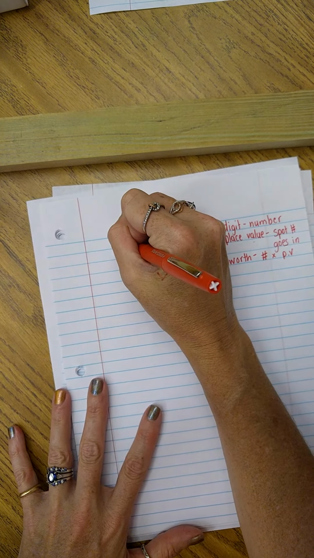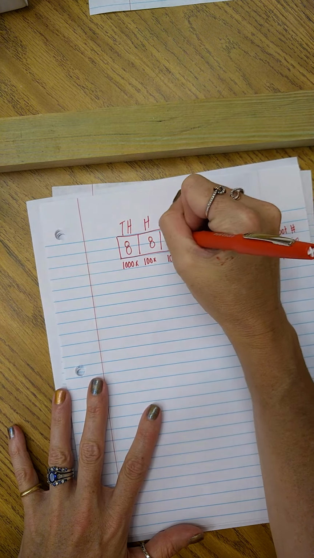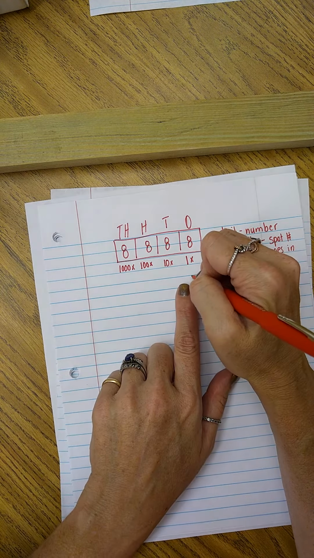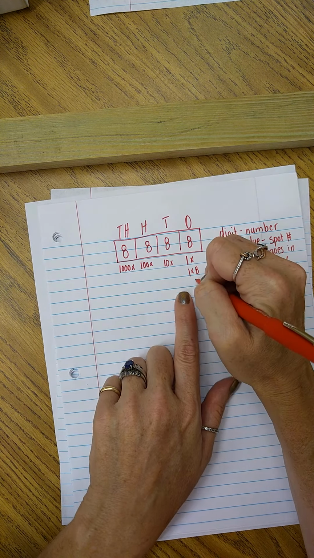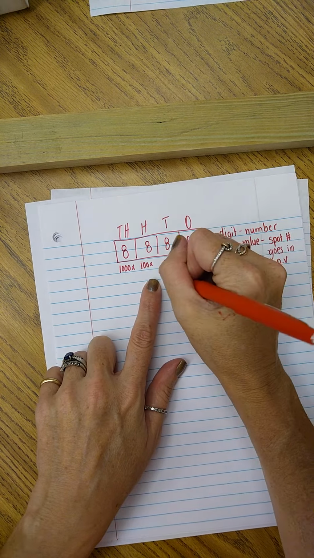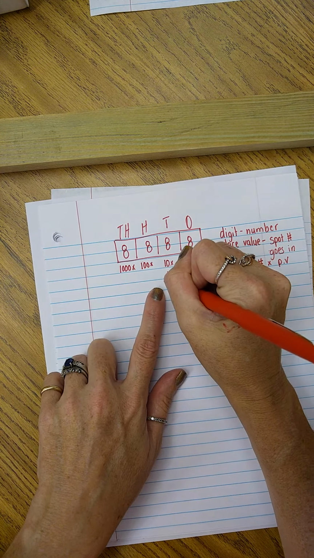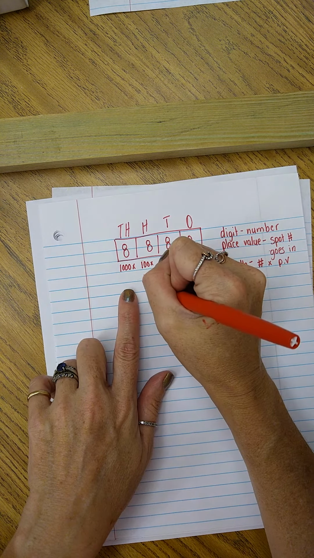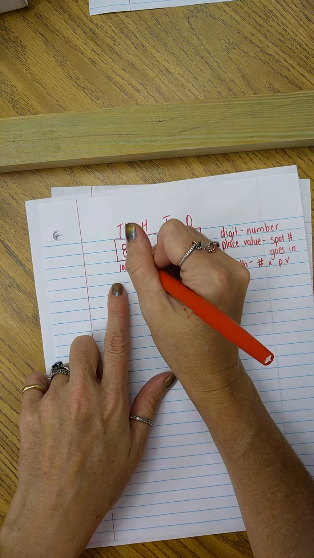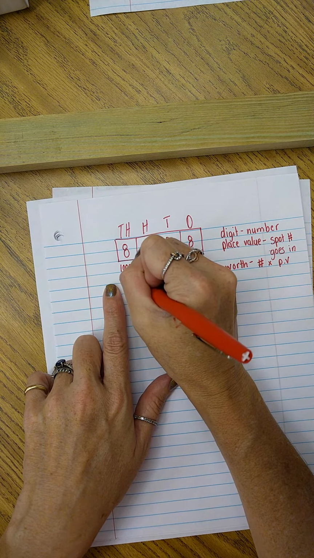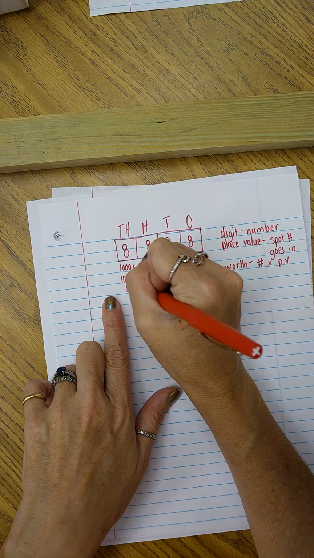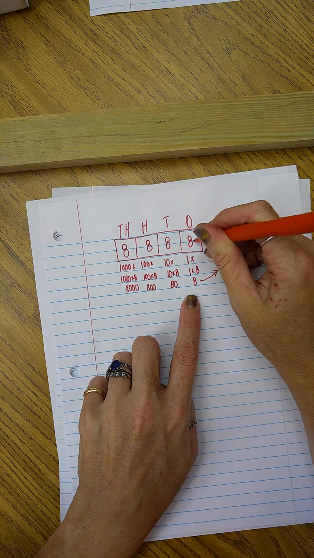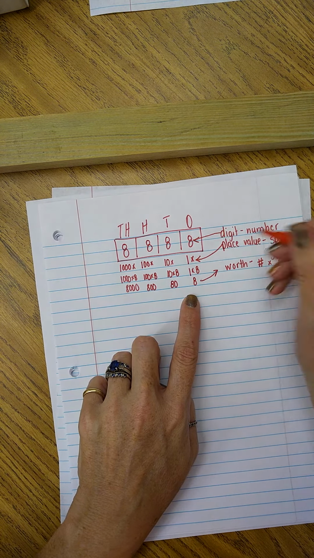So here's an example. Let's do 8, so that way we can understand. The worth of this one is 1 times 8, which is equal to 8. The worth of this one is 10 times 8, which is equal to 80. This is 100 times 8, which is equal to 800. And this is 1,000 times 8, which is equal to 8,000. So that is the worth right here. And this is the digit, and this is the place value.